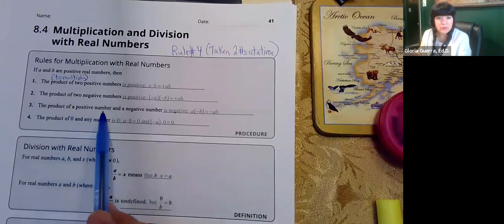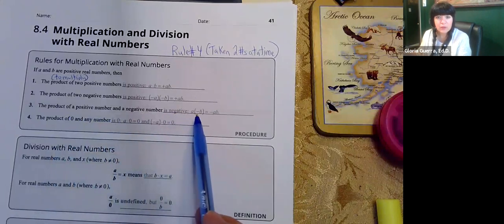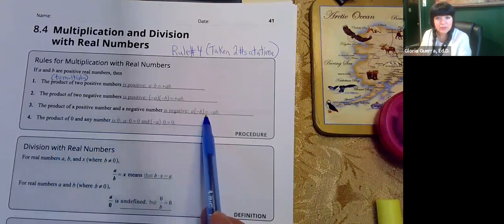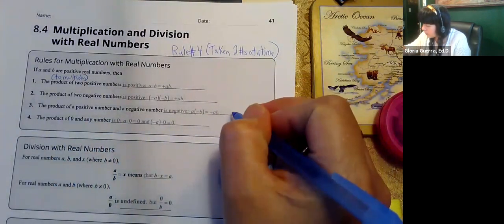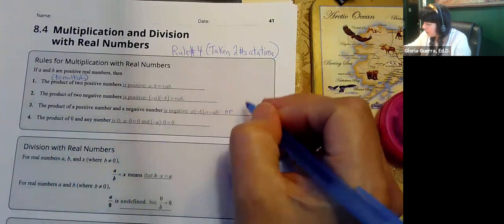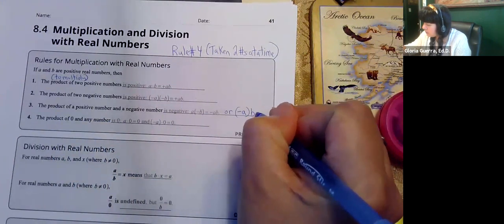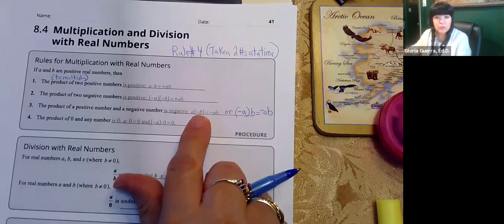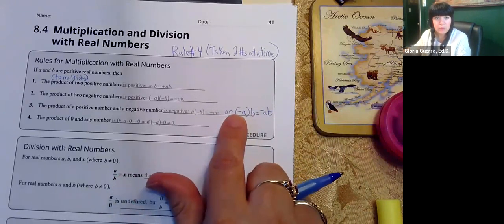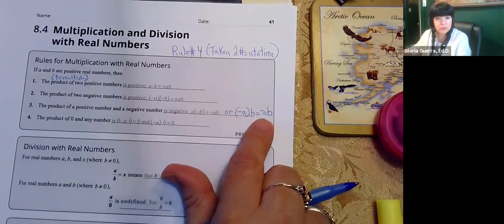The product of a positive number and a negative number is going to equal a negative. So they have A times negative B is equal to negative AB. Or they could also have it written negative A times B is still going to equal a negative AB. So the negative could be on the second number or on the first number, but they're different signs, so you're going to end up with a negative result.